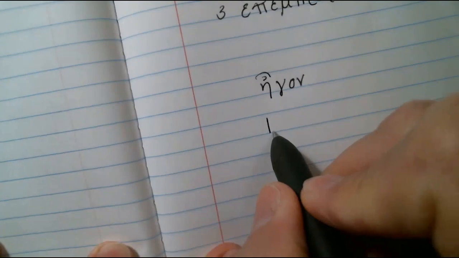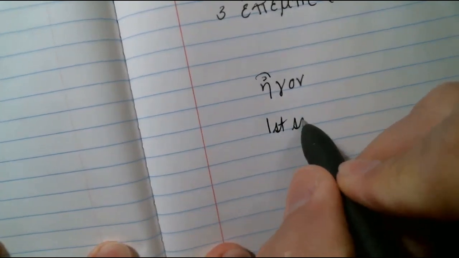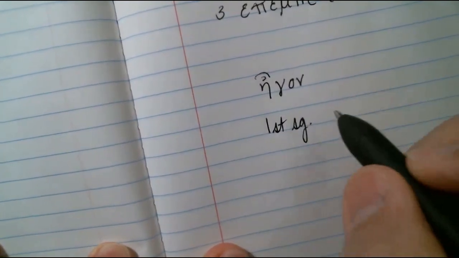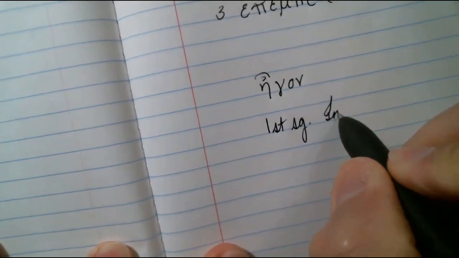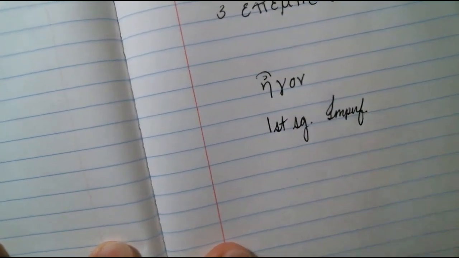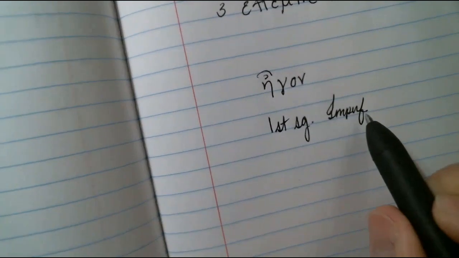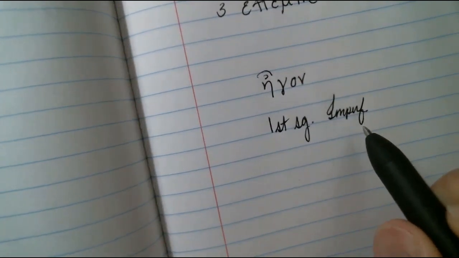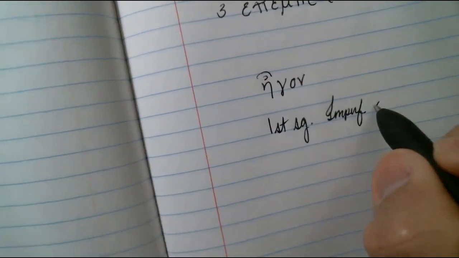So let's just do first person first. So first person singular, okay, imperfect. All right, and again, I add the F on the end just to distinguish this from imperative. It's indicative.